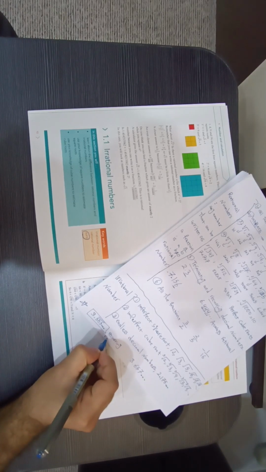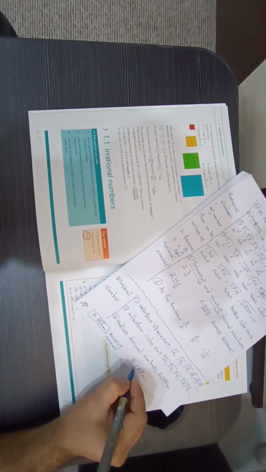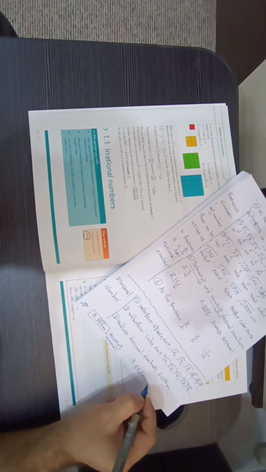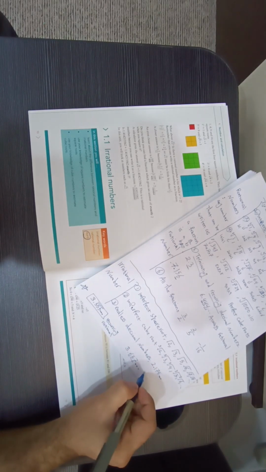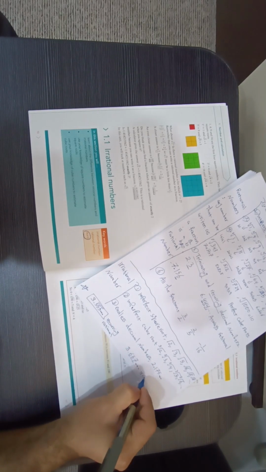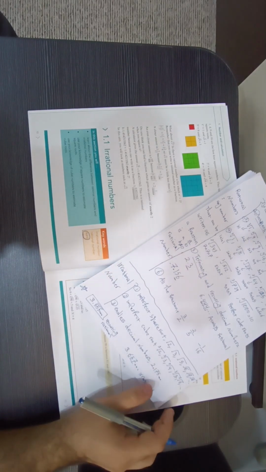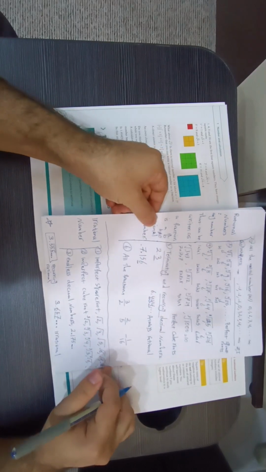Therefore, it is rational. But in this one, since the decimal digits are not the same, and it is endless, there is no end for this one, so it's not terminating. Therefore, it is going to be an irrational number. That is all about rational and irrational numbers.